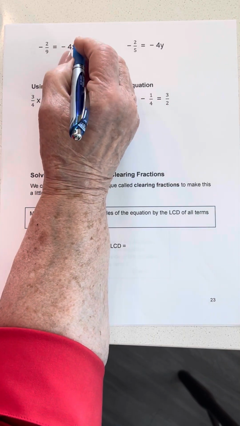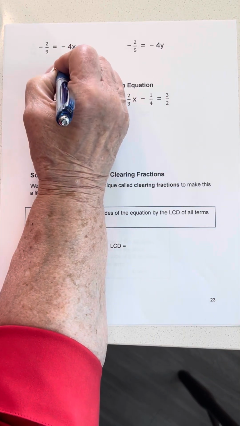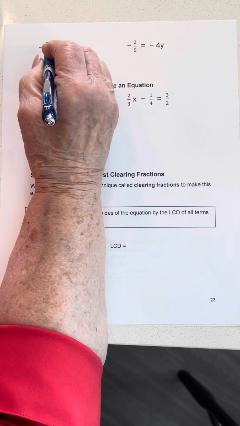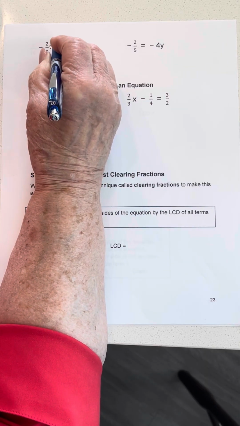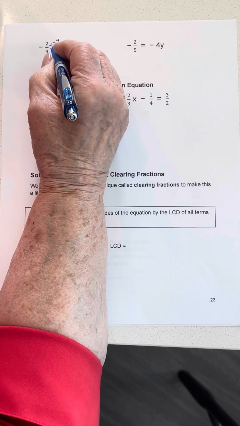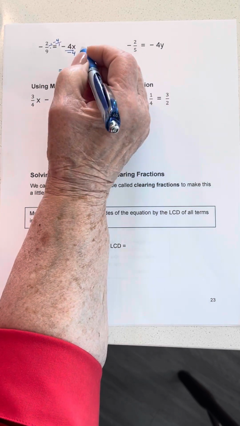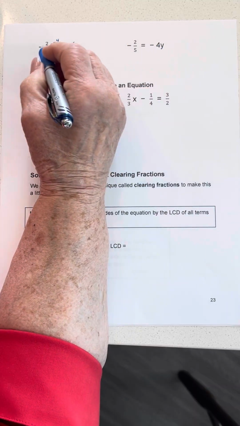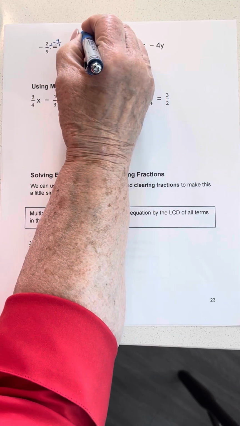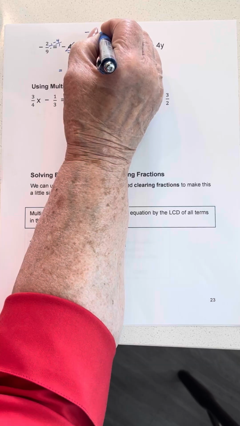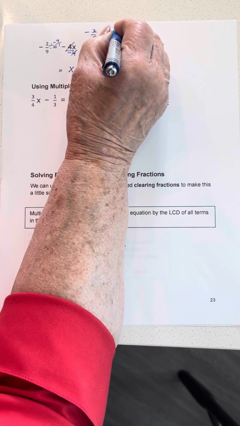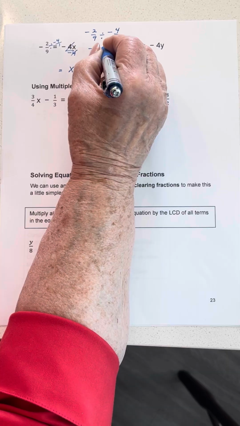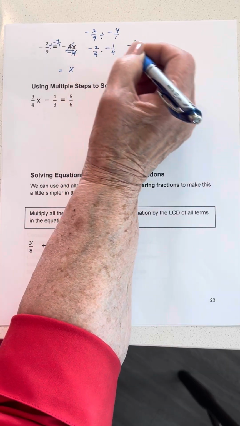Okay, and this one, here's x, and that's what we want in the end. And we are going to divide by negative 4, or negative 4 over 1. So these would cancel out. They would equal 1. And over here, we have this problem. Negative 2/9 divided by negative 4 over 1, or negative 2/9 times negative 1/4.